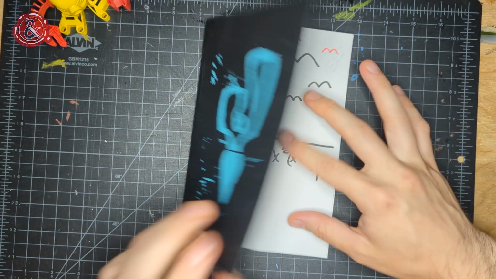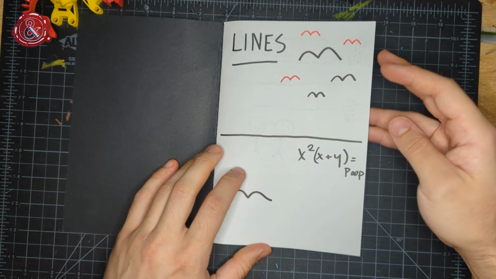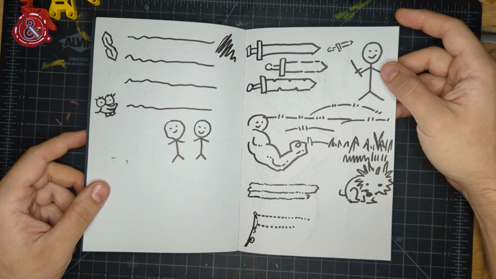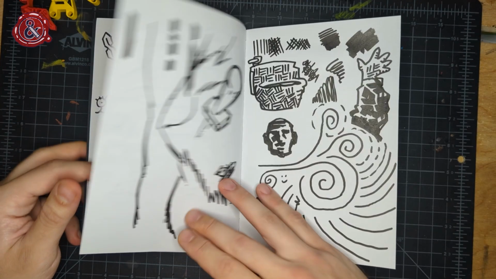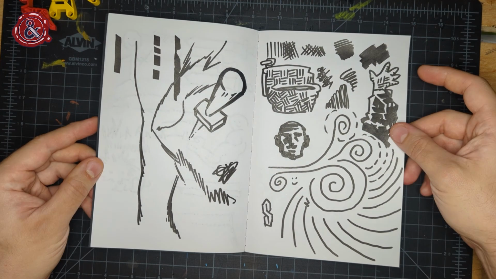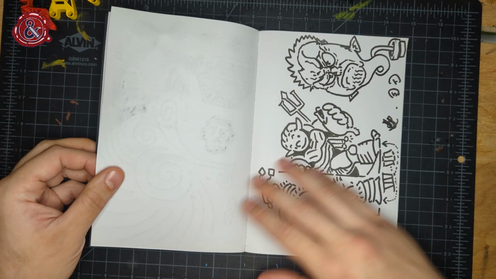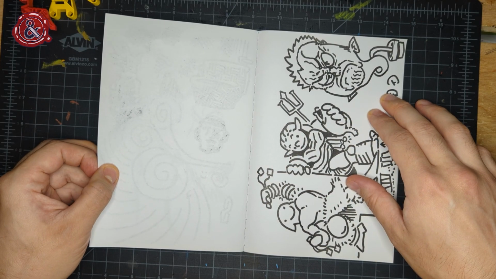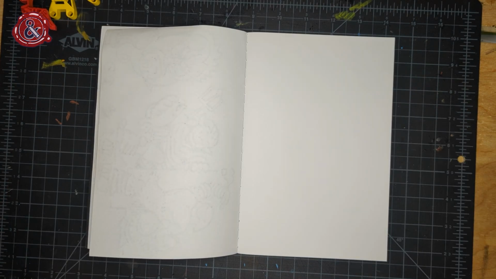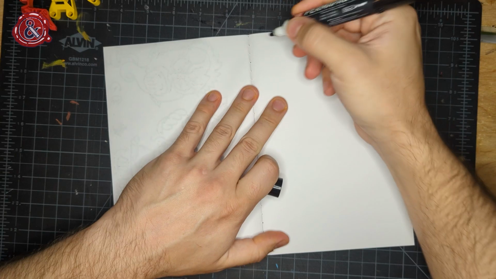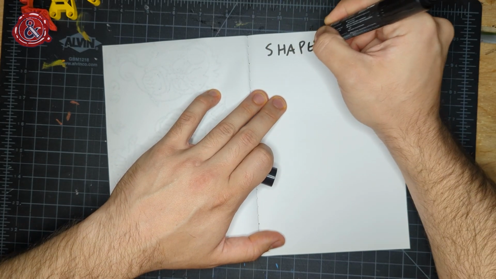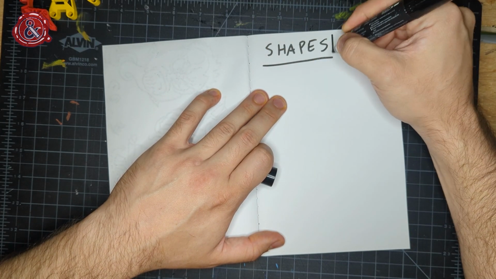Last episode we talked about lines. Lines are the most basic building block of any doodle. Any drawing, really. A line is just a one to the zero of the paper. The other main building block is shapes.